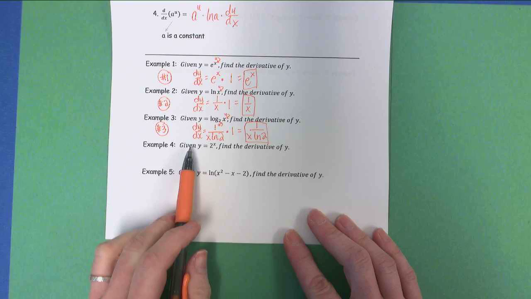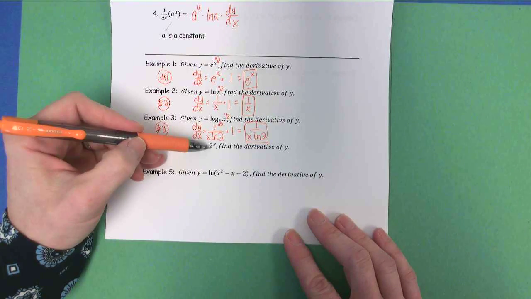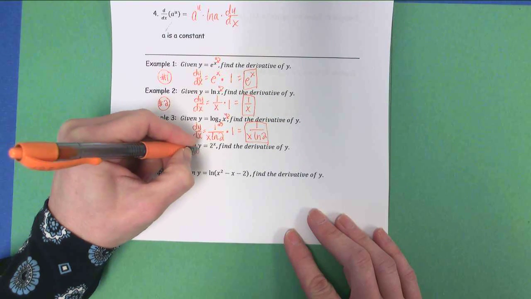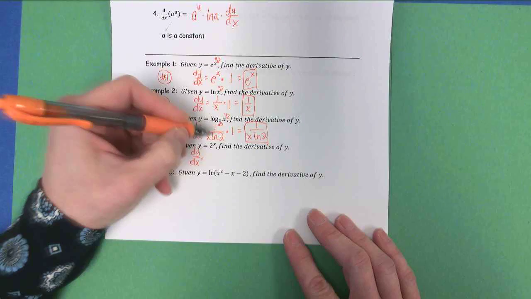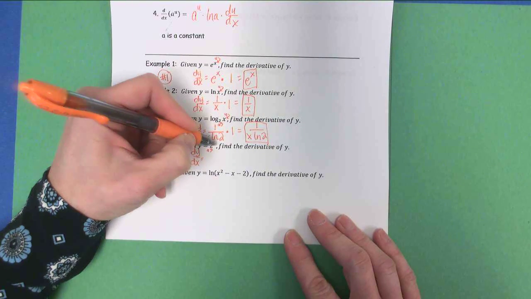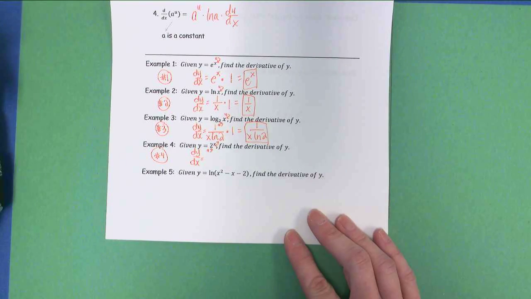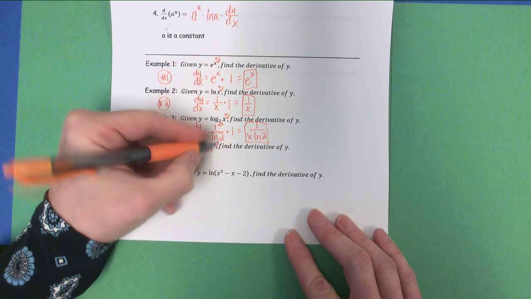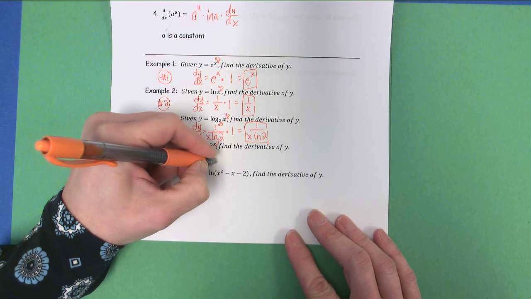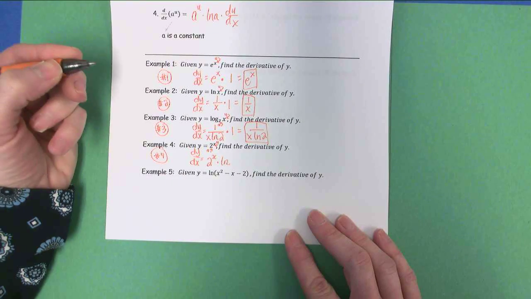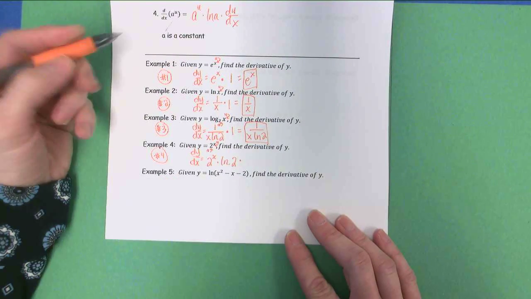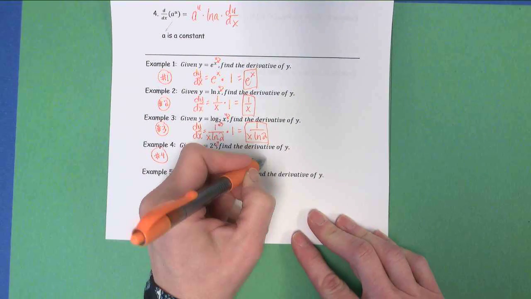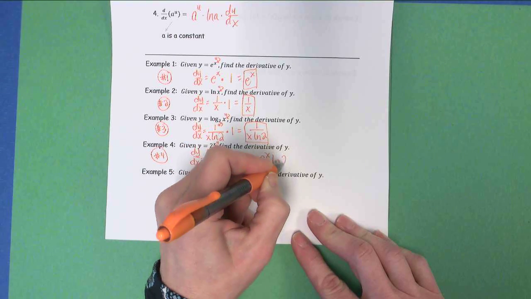Number 4, given y equals 2 to the x. Well, 2 is a constant, so I'm looking at formula number 4 from up top. This says that dy dx equals, okay, this 2 right here looks like my a, and the x looks like my u. So a to the u, 2 to the x. So the right side of the formula says that the derivative is a to the u times the natural log of a, which is 2, times the derivative of u, and the derivative of x is 1. So final answer here, 2 to the x, natural log of 2.